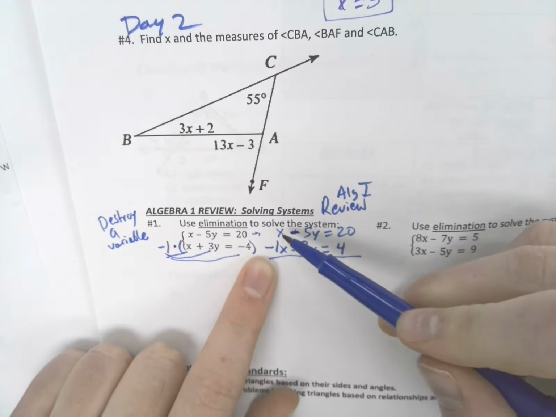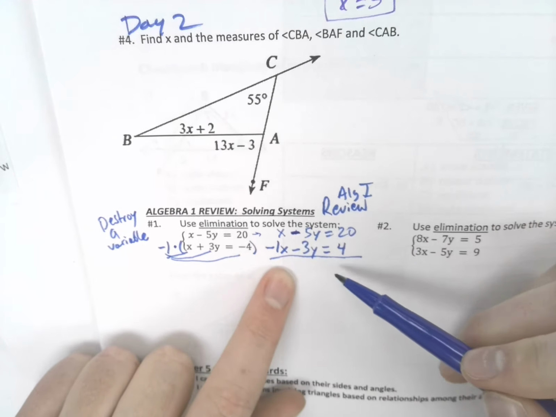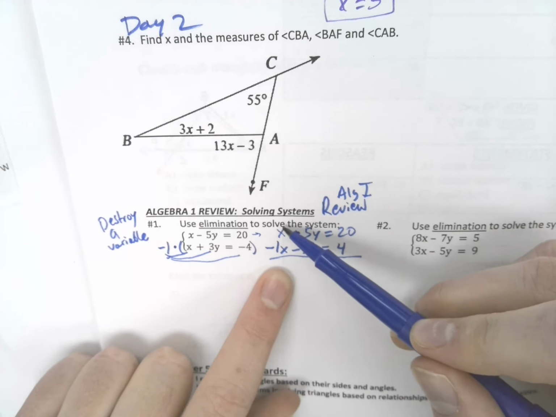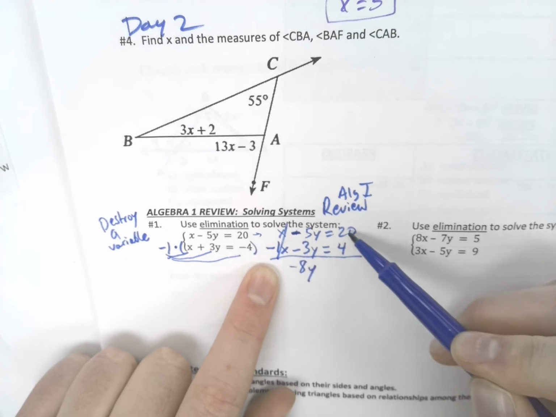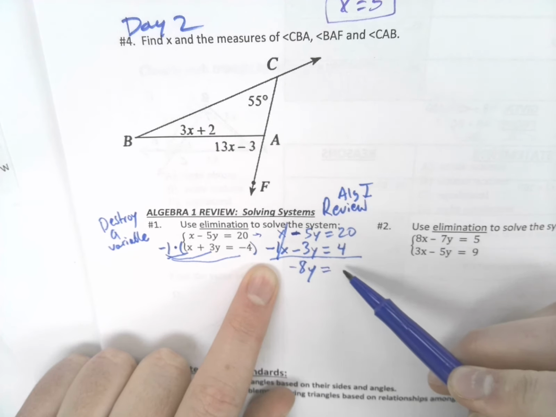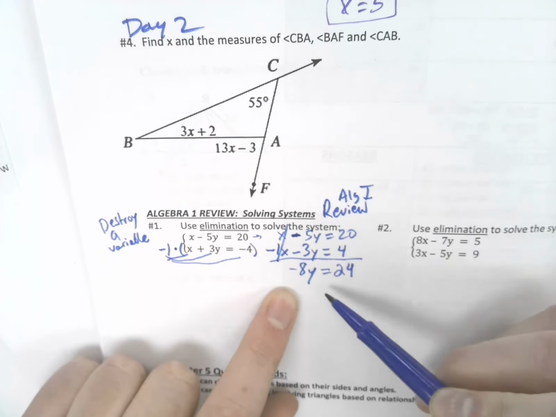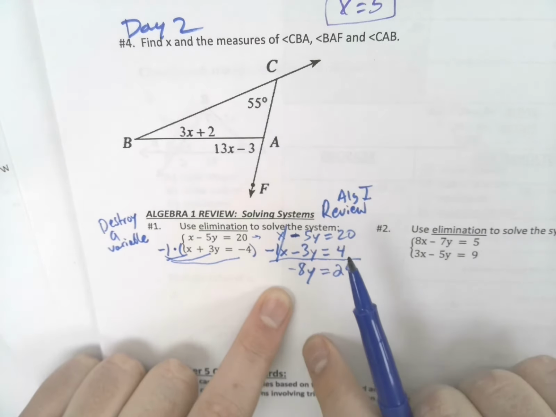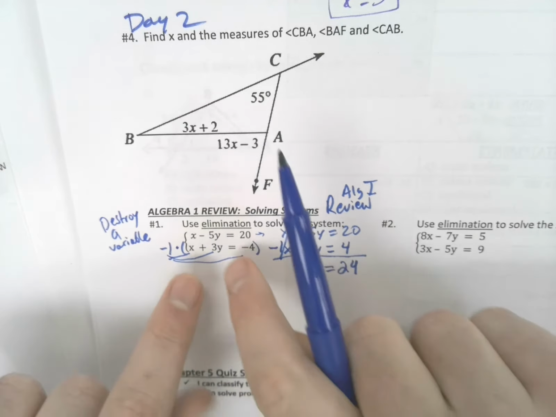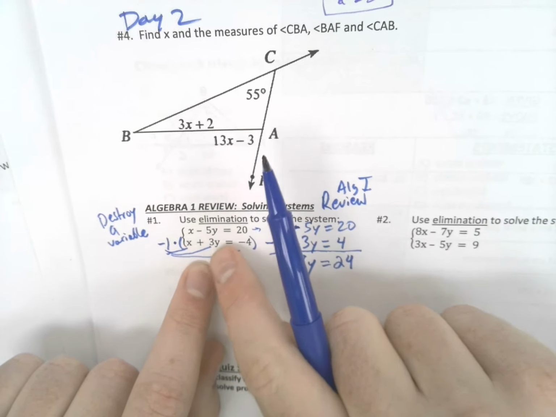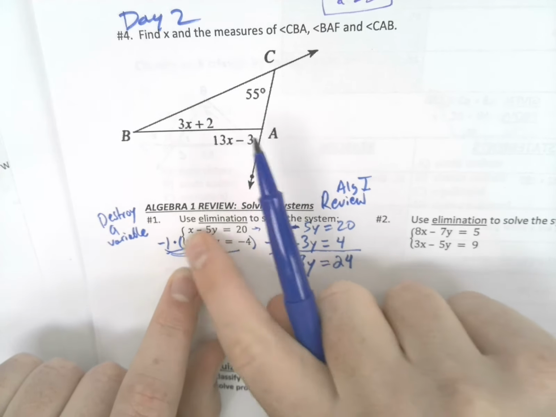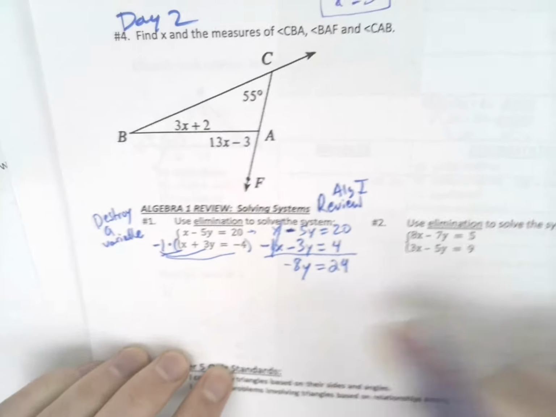So check it out, guys. Now we're able to solve this. X and negative 1x cancels. Negative 5 and negative 3, negative 8y equals 20 plus 4, 24. So, of course, you solve that for y. Take that, plug it back in to one of these. So whatever you get for y, I'll maybe plug into that, and then solve this for x.